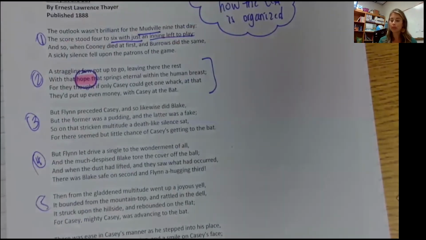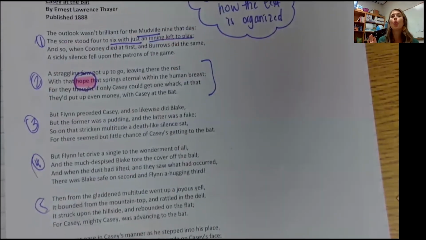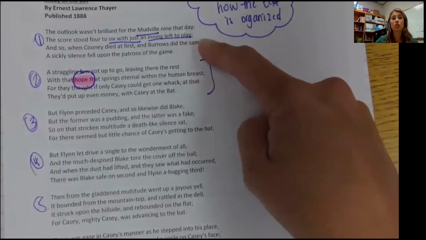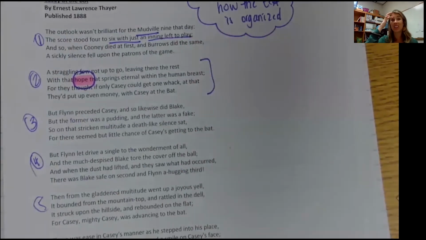All right, and this is pretty interesting. We see that in this stanza, the author wanted his readers to feel what the fans were feeling, hope. Do you feel that as a reader? I do. But let's backtrack a bit to the first stanza. Let's reread it and see if there's a certain emotion we can squeeze out of it.